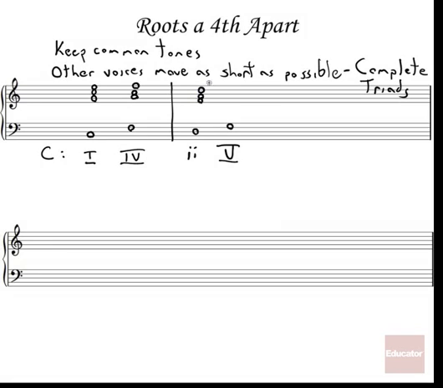So first we're going to keep the common tones. Of course between D minor and G major, the D is a common tone. And then we move the F up a step to G, and then the A up a step to B. And you can see that now a pattern is starting to emerge.